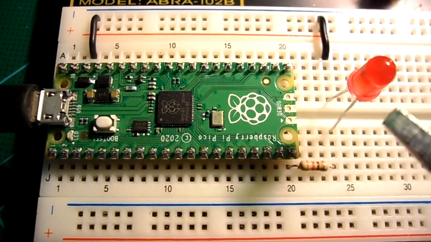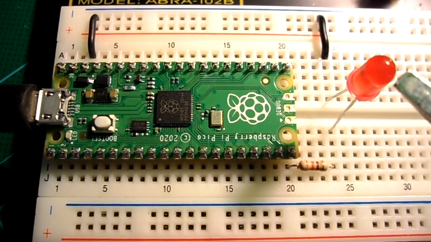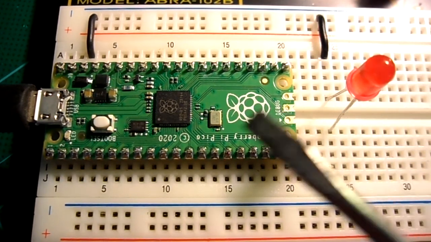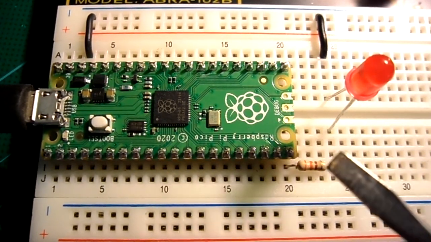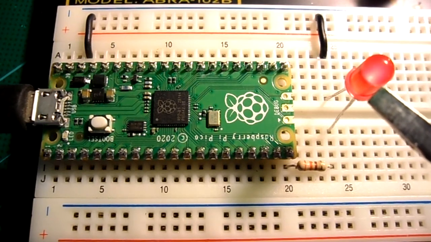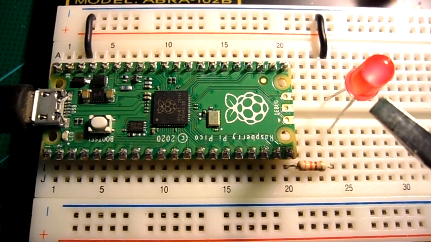You can see my LED is fairly dim. I've got the lights on right now so that you can see the board and the hookup. And I've got it blinking at about 1 second. So it's toggling on, toggling off, toggling on, toggling off, toggling on, toggling off.